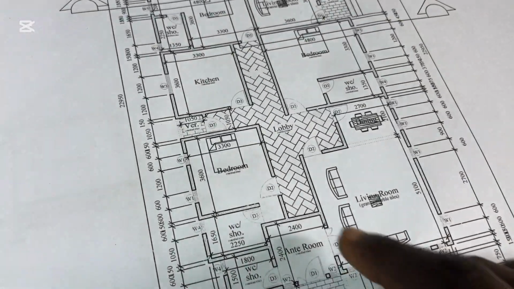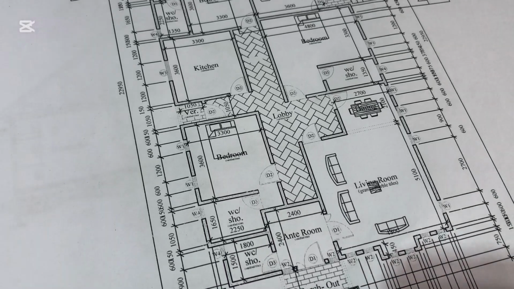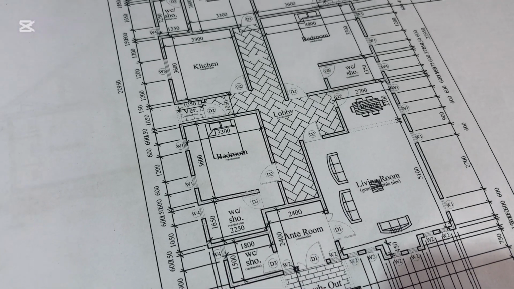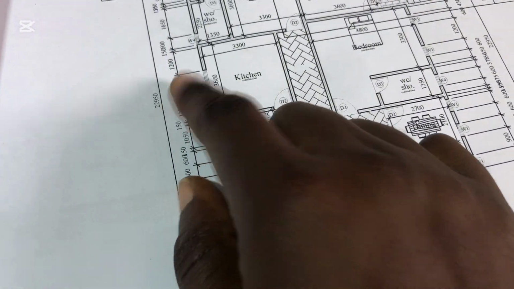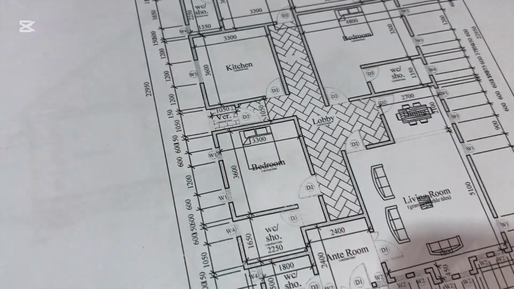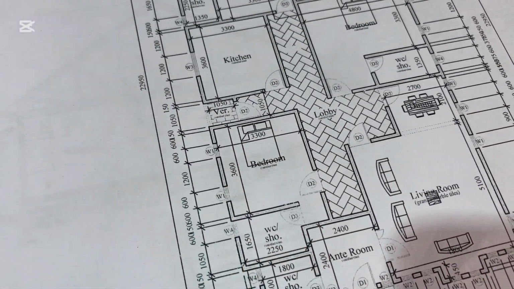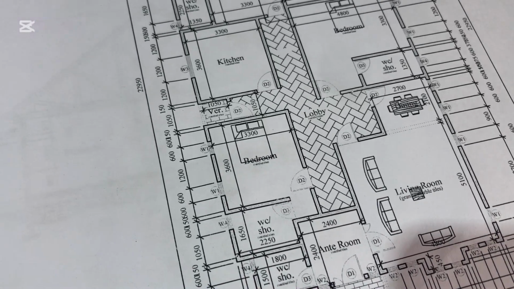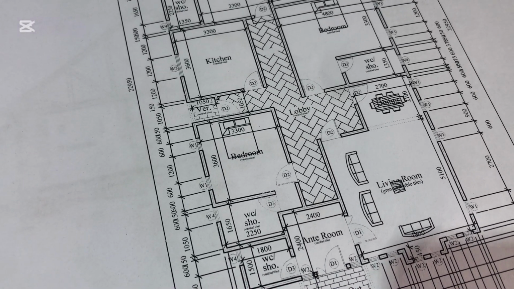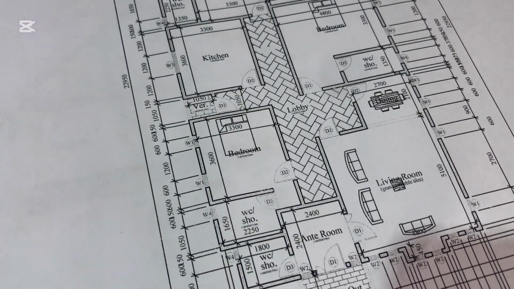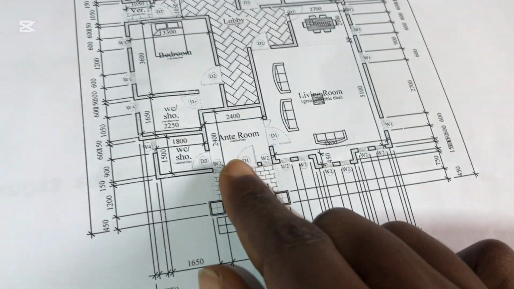The size of the window for a kitchen also differs. For the kitchen window, you can make use of 3 feet width, or you can make use of 4 feet, but the height is not the same as that of a living room or that of a bedroom. It's also not the same as that of a toilet.